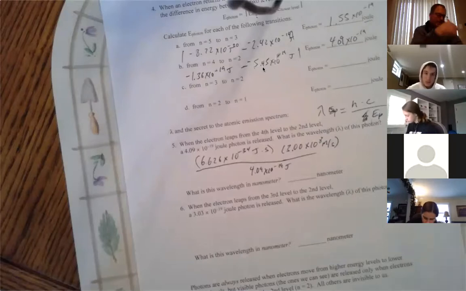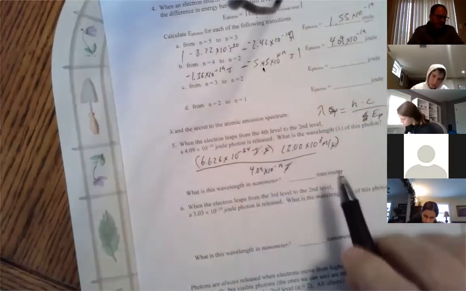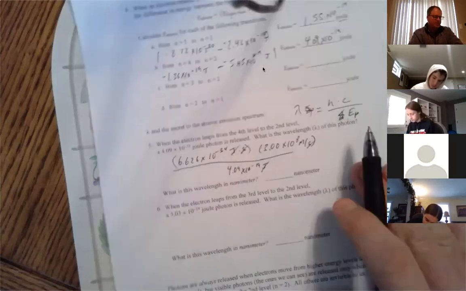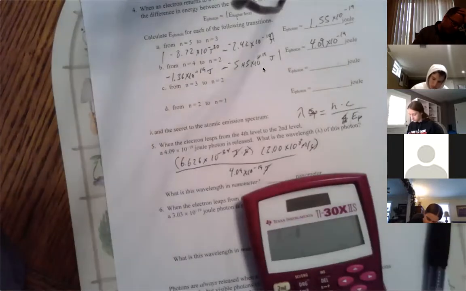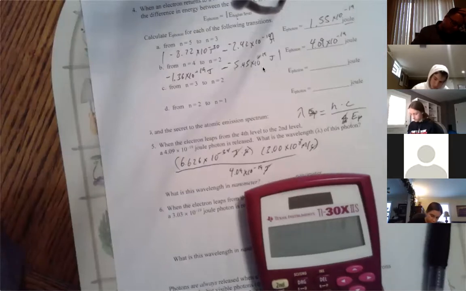Meters. Joules will cancel out, seconds will cancel out. We will be left with meters. So my final unit's going to be meters. Let's go ahead and plug that into the calculator. Again, I always suggest you plug anything I plug into the calculator into yours. That way you can check my answer in case I messed up something, and you know for sure that you know how to use the calculator.